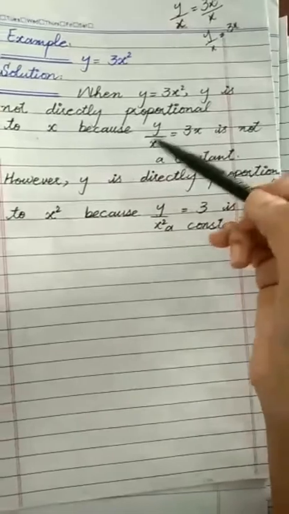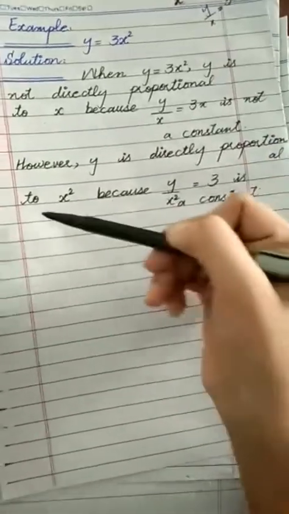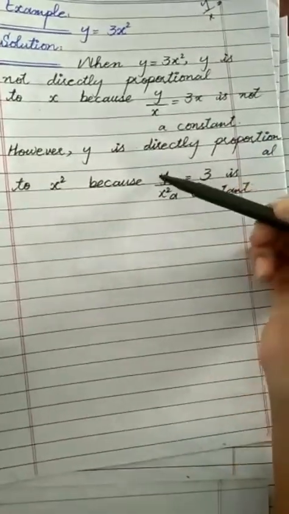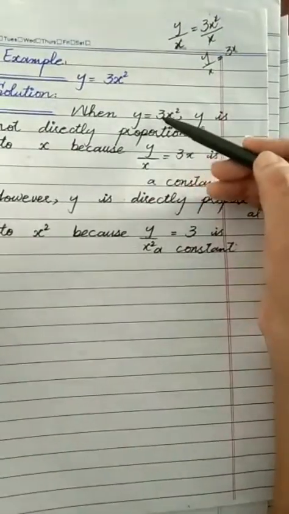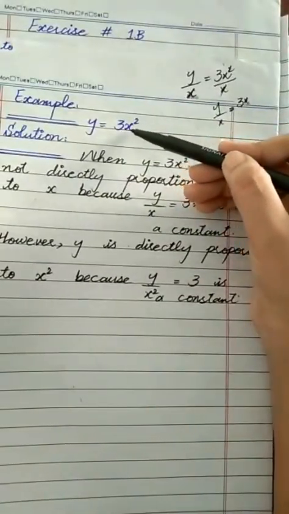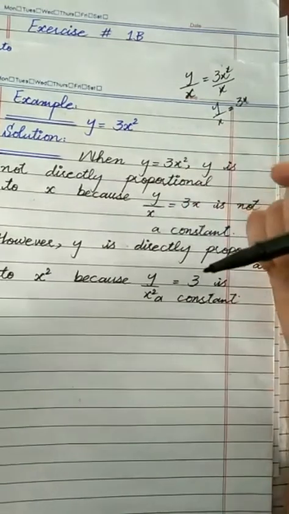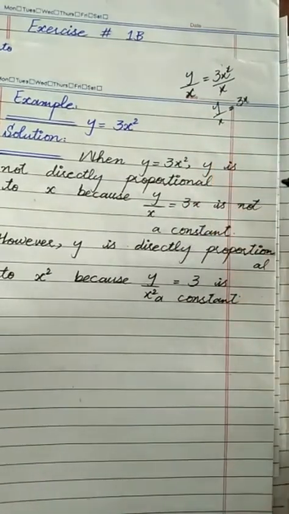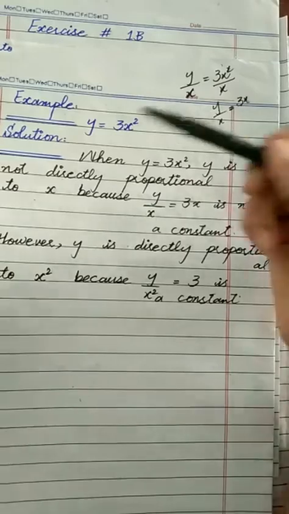How can it be directly proportional? Y is directly proportional to x square, because y by x square is equal to 3. Students, you see y is equal to 3x square. Because we want to find the value of 3, x square will be divided on both sides, but if we divide by just x, it's not according to our requirement. Fine.